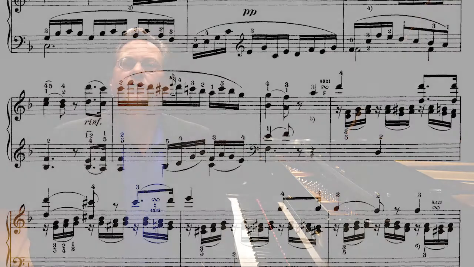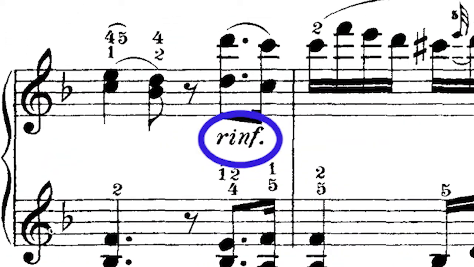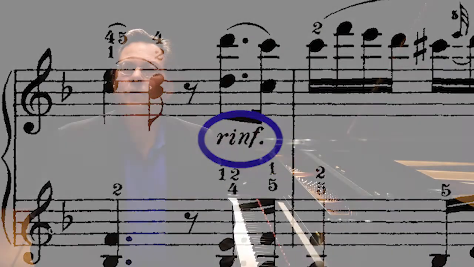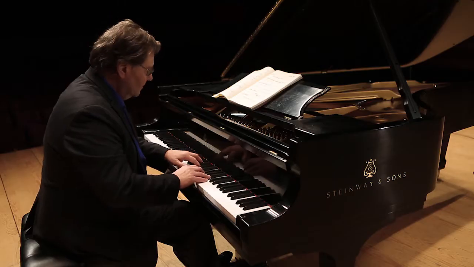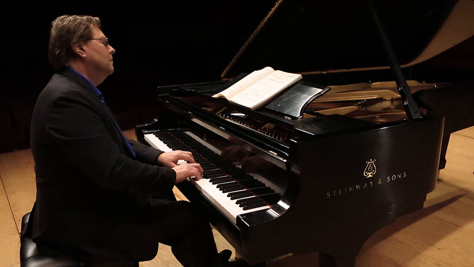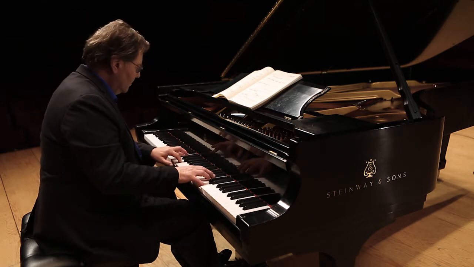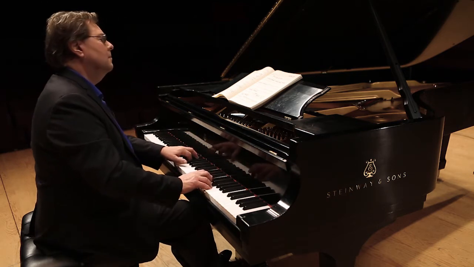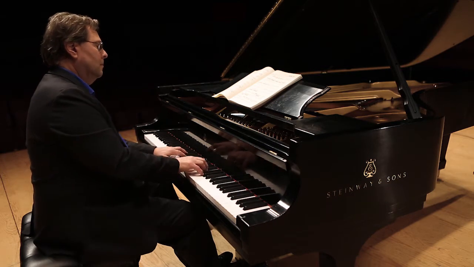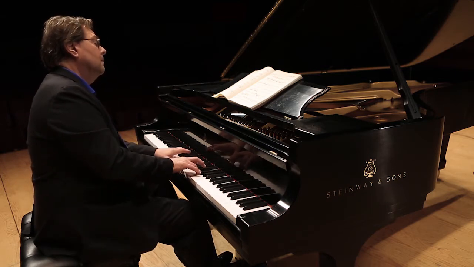In measure 14, we find rinforzando, a Beethoven invention. Play with special emphasis using rubato and greater intensity of tone. With a single embellished tone, the A, Beethoven introduces a completely different emotional world. The third theme, dolente, espressivo.